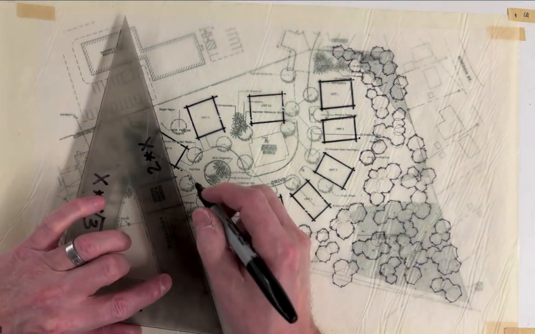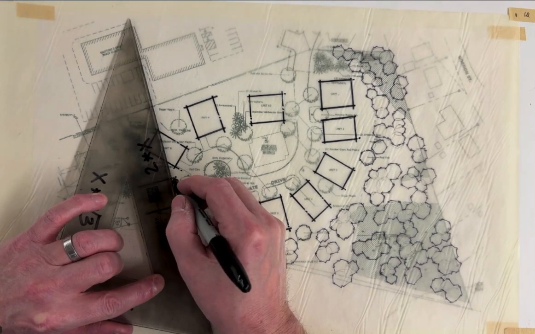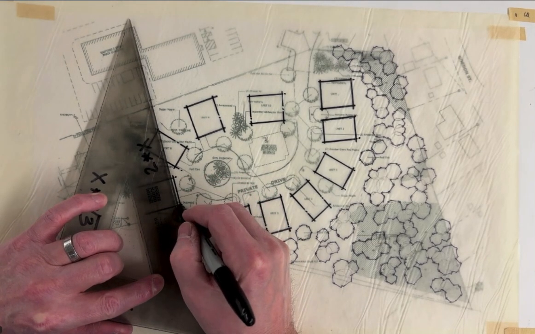I'm going to be sneaky. I think I can do this without smearing. Let's see, cross your fingers.